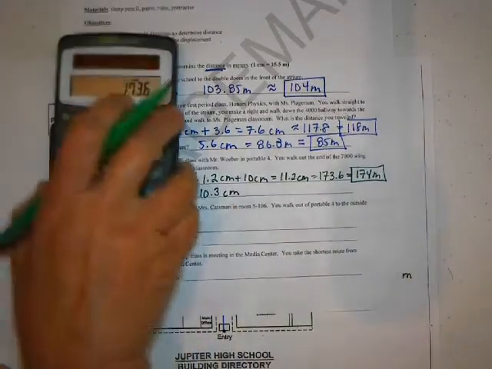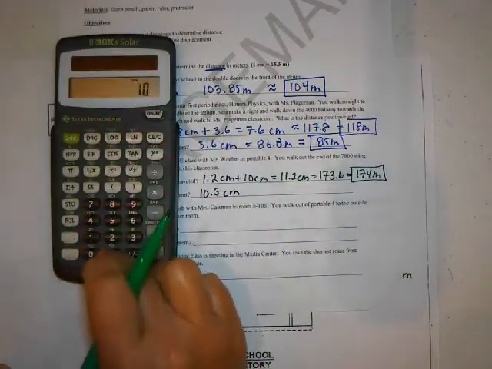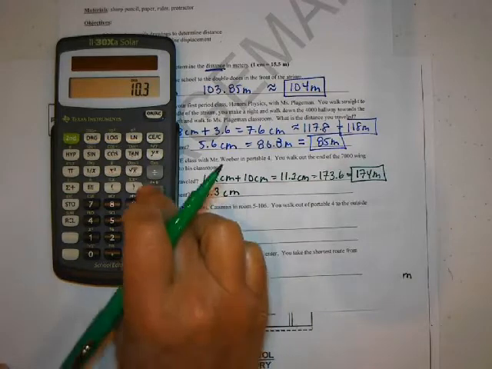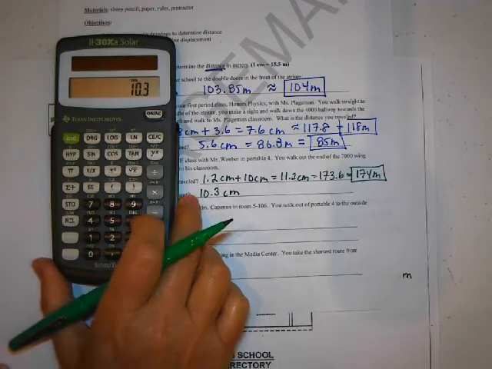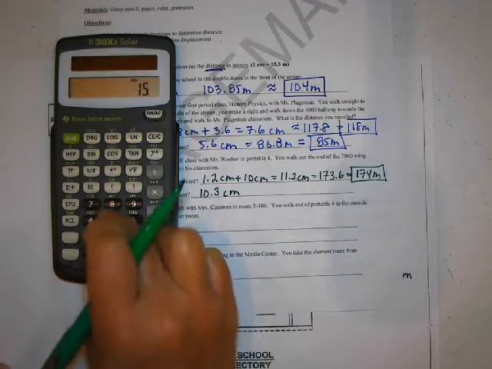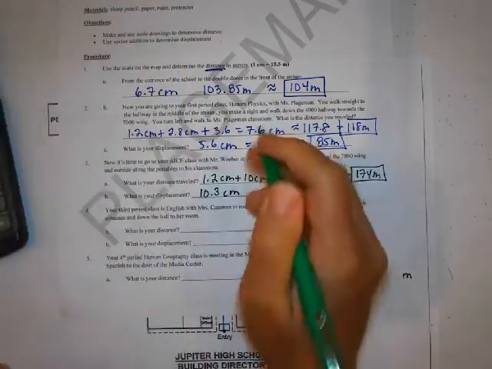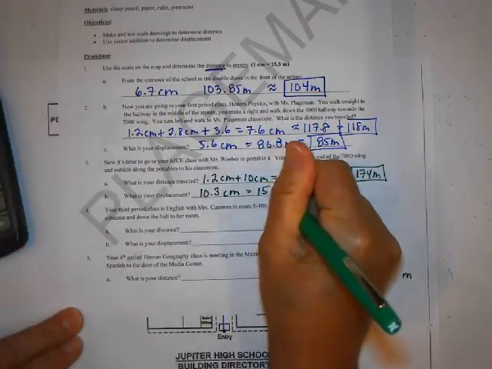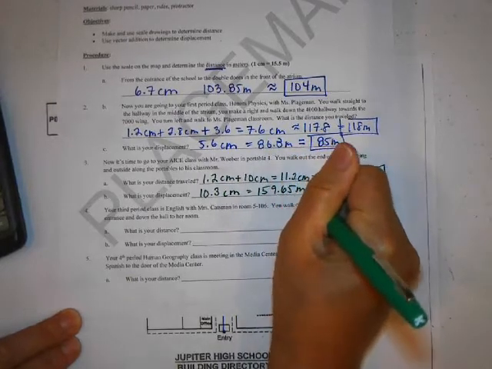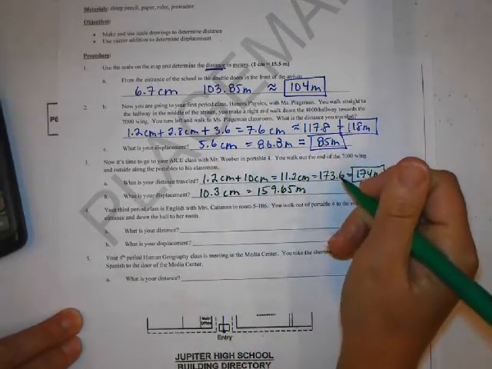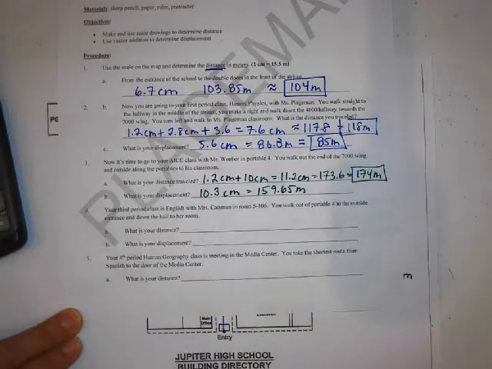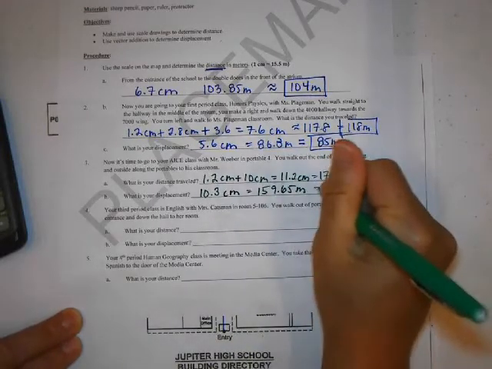So I'm going to say 10.3 times 15.5 is 159.65 meters. And we're going to say that's about 160 meters.